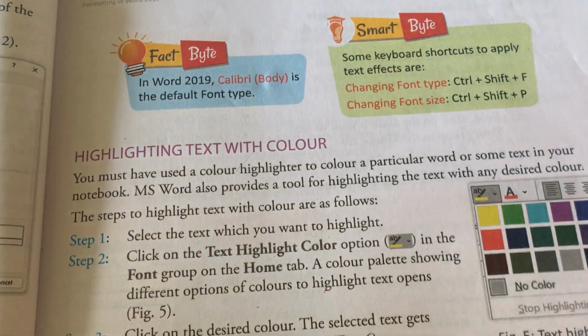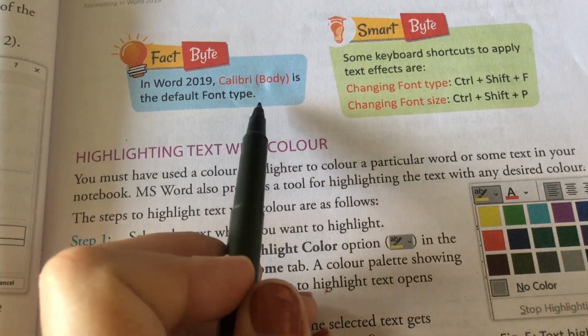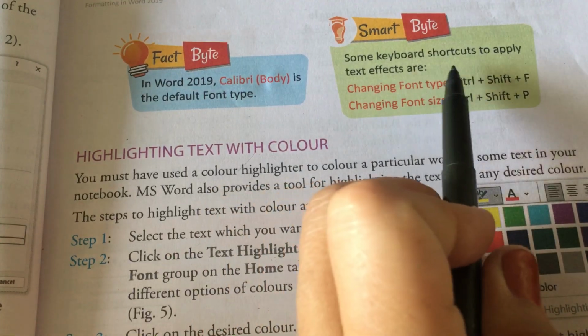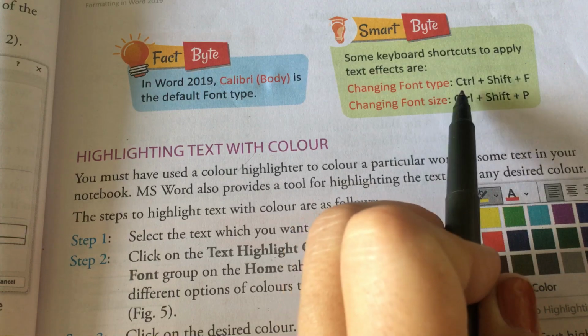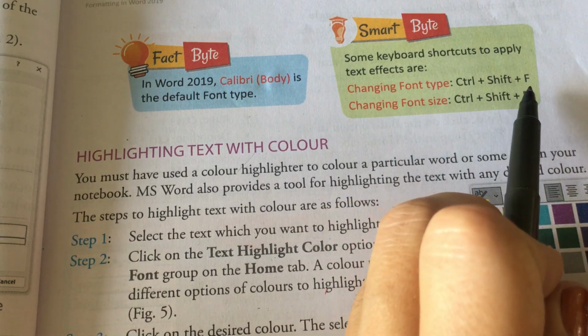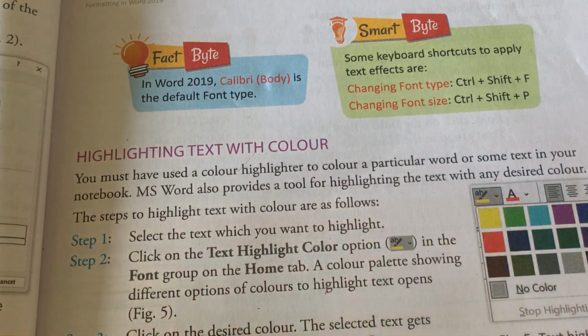And now, Fact Bite. In Word 2019, Calibri Body is the default font type, and some keyboard shortcuts to apply text effects are changing font type, Ctrl plus Shift plus F, and changing font size, Ctrl plus Shift plus P.